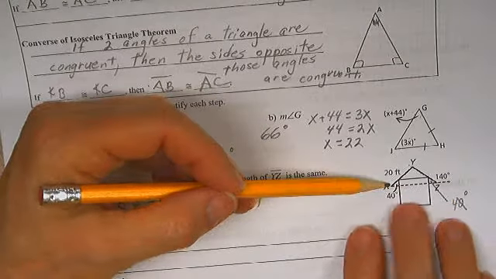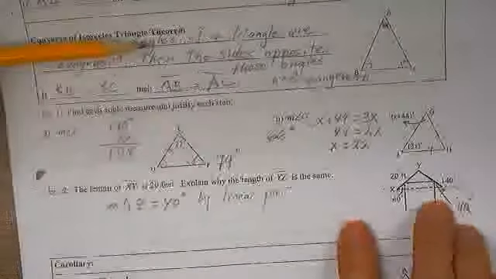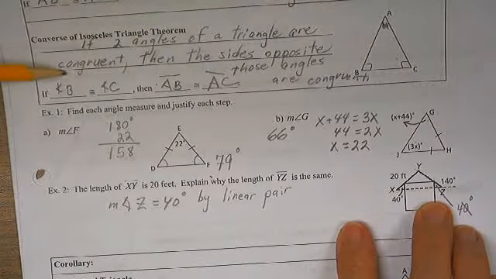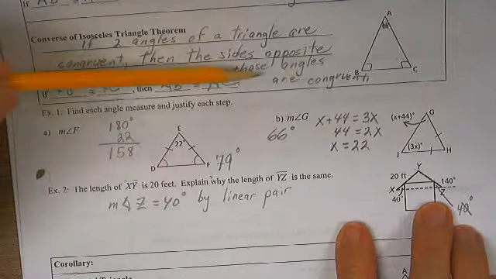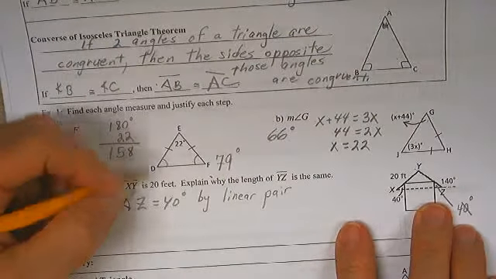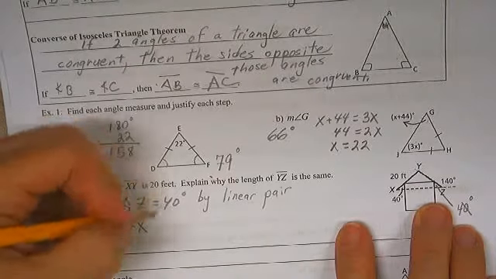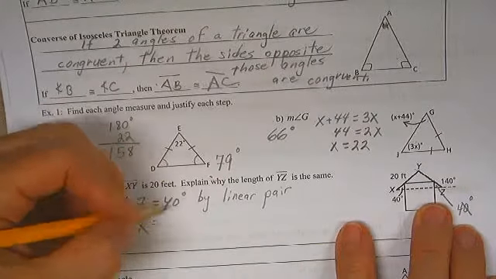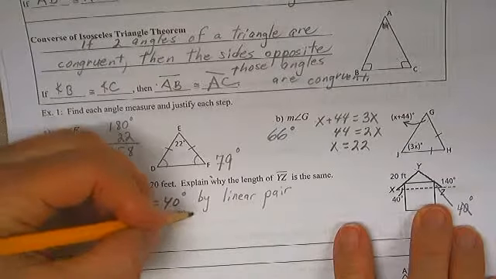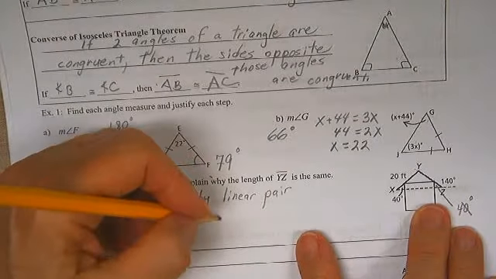Now, if this is 40 and this is 40, if two angles of a triangle are congruent, then the sides opposite those angles are congruent. So, the measure of angle X is equal to the measure of angle Z. These two are congruent.